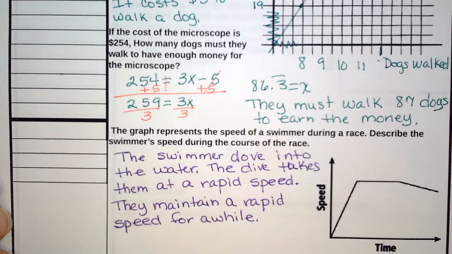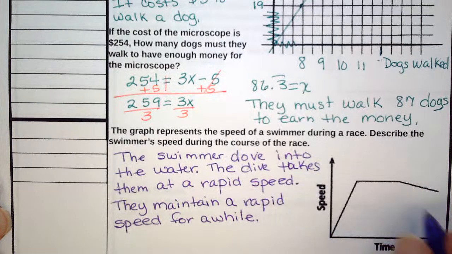They start slowing down because they get tired, because here they are going less, not as fast.